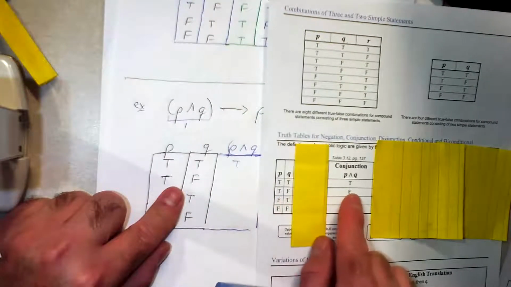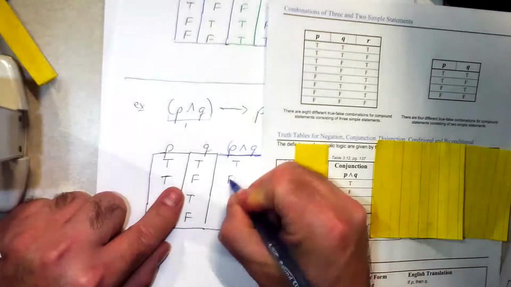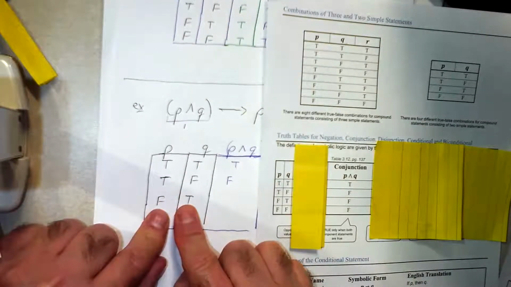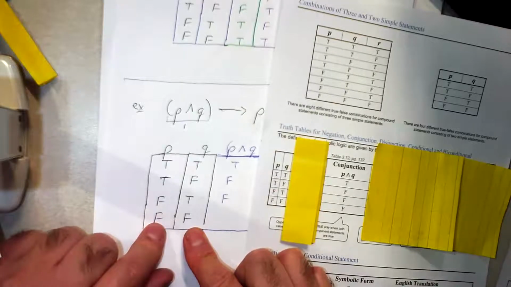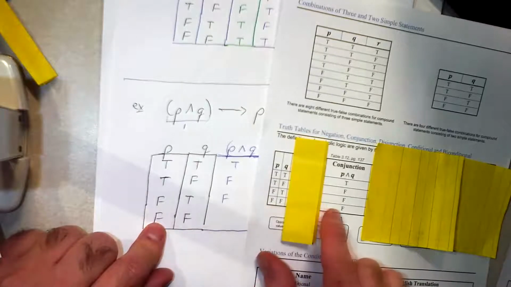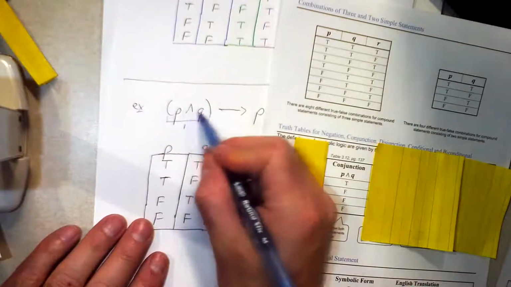TF is equal to F. FT, all right. FT is equal to F. And F and F is F. There it is. T, F, F, F. So that part, my friends, is this piece right there.